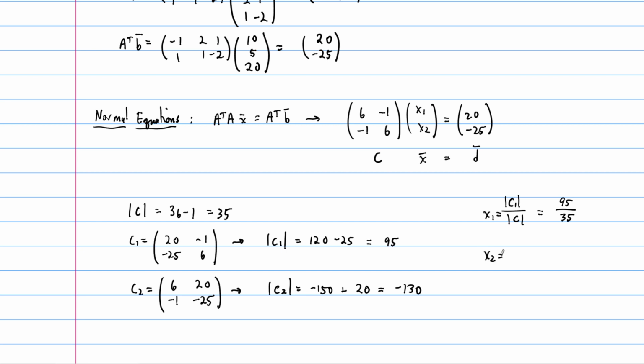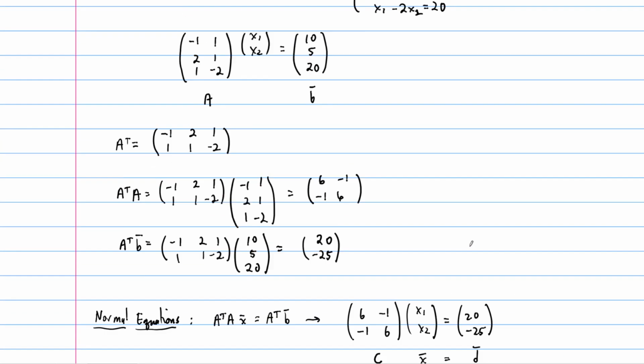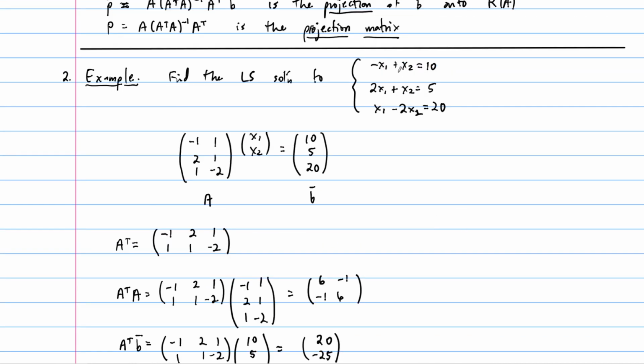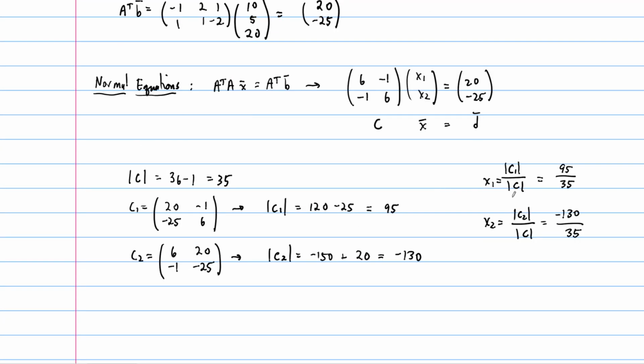But the second entry, x2, is always going to be the determinant of C2 divided by the determinant of C. And so in this case, this is going to be negative 130 over 35. And then just remember, up here we were trying to solve this system, right? So the answers for x1 and x2, the least squares solution, the best fit solution, is going to be these two.